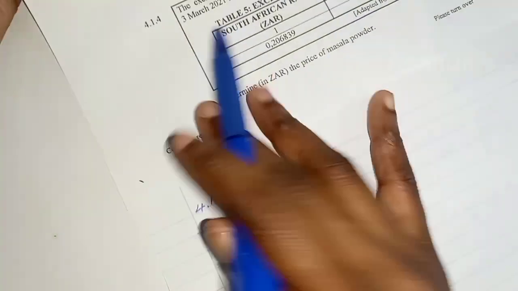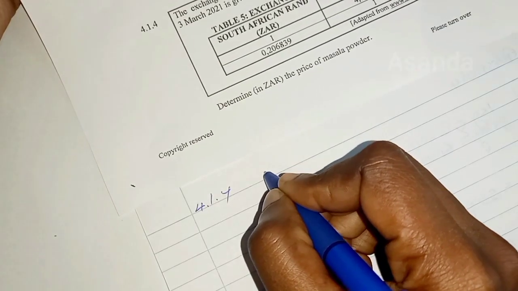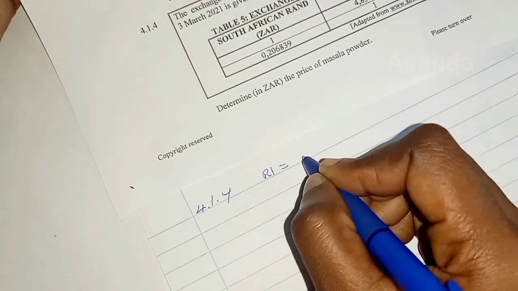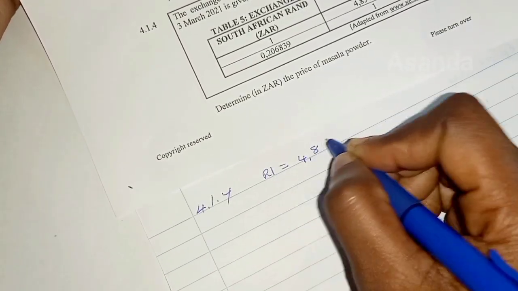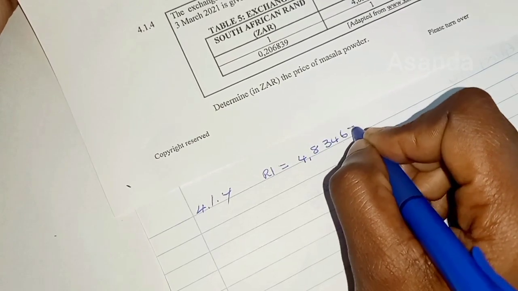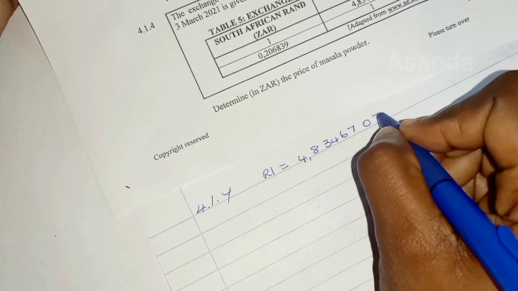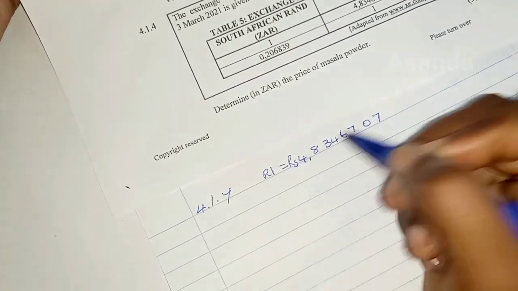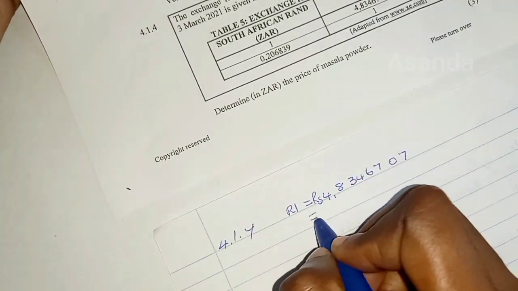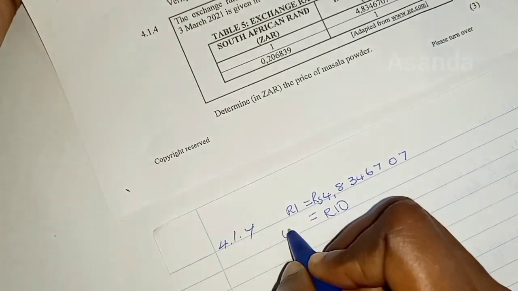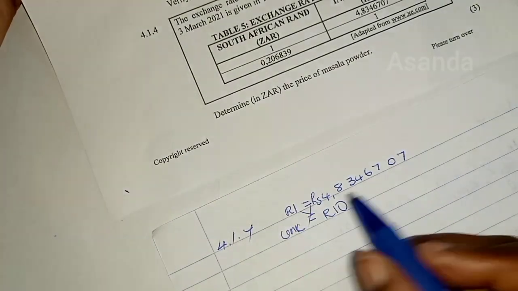So I'm going to use 1 rand is equal to 4.834670 rupees. Now I can just say, which one do I have? I have 10 rupees. So my rand is unknown. It's the one they want. Cross multiply.